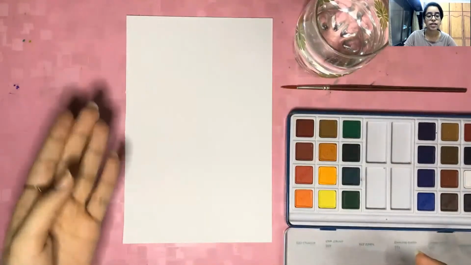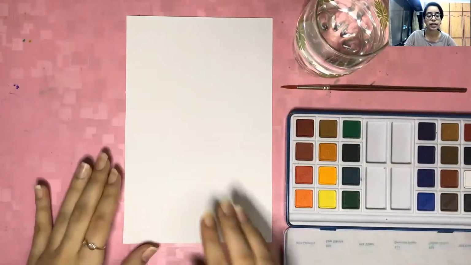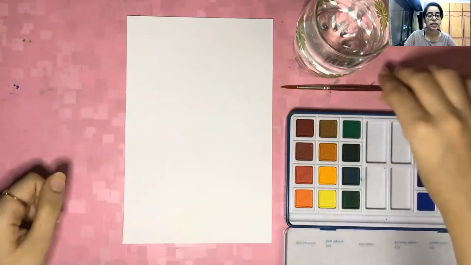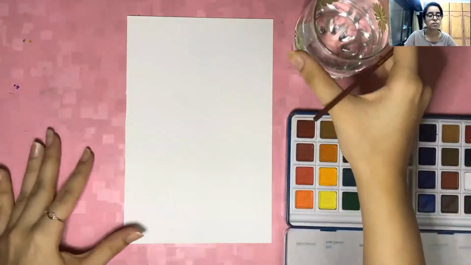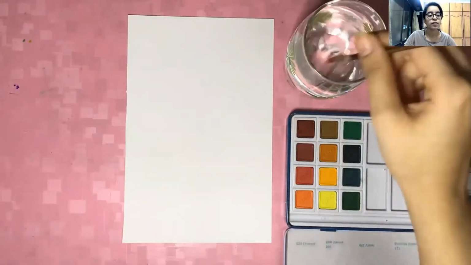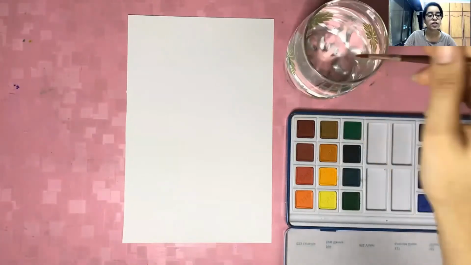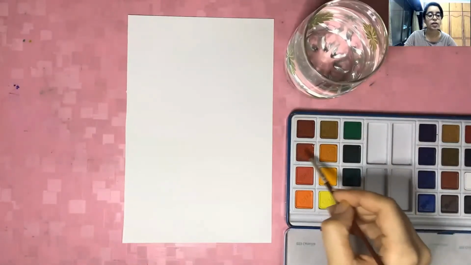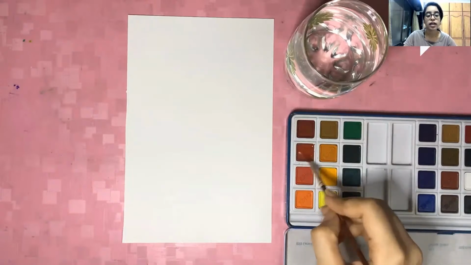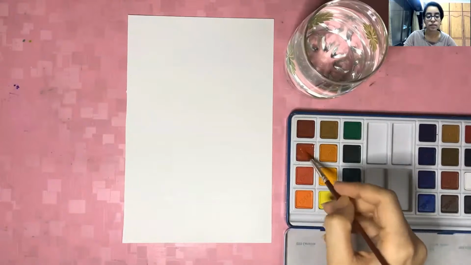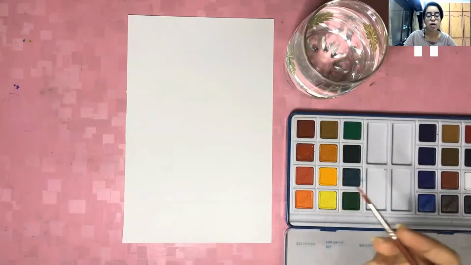So first, I'm just going to quickly take the paintbrush. We wet the paintbrush first. So dip it into the water container that you have. And the first thing that I'm going to do is wet the brown paint. So in order to use those watercolors, we need to add some water into it so that they get activated. So here I'm just adding a little bit of water to the paint, and I'm taking a little amount of brown paint in my brush.